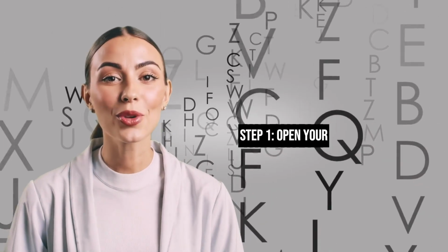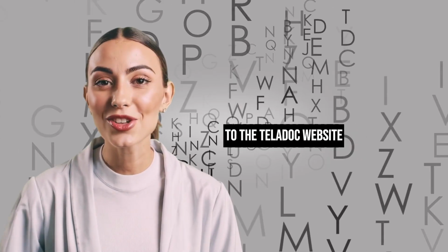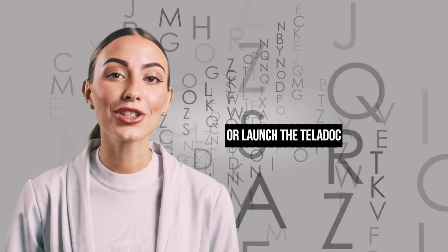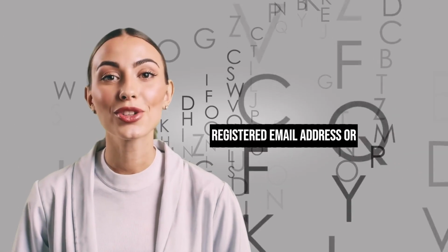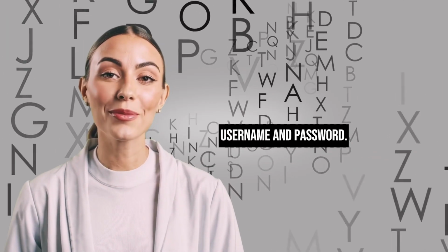Step 1. Open your web browser and navigate to the Teladoc website or launch the Teladoc mobile application. Log in using your registered email address or username and password.